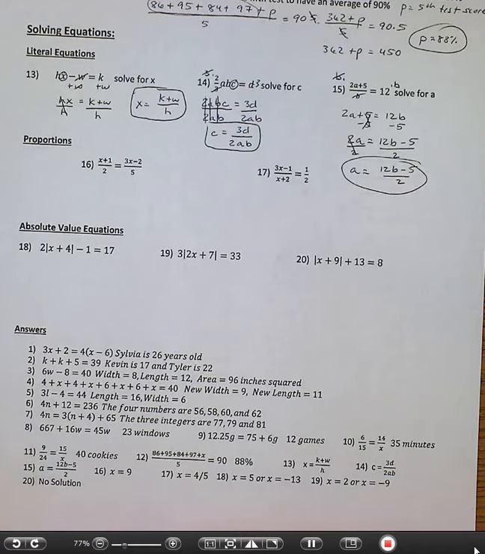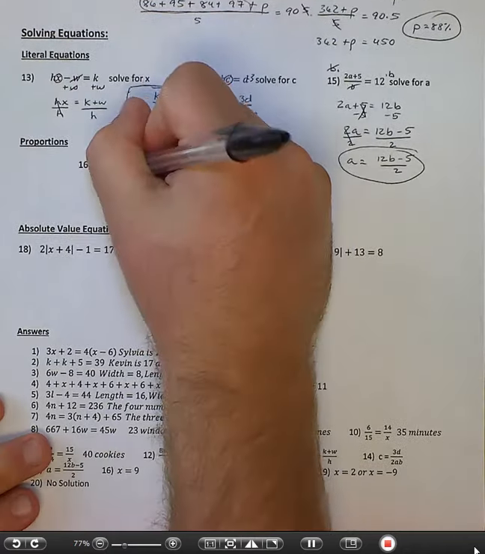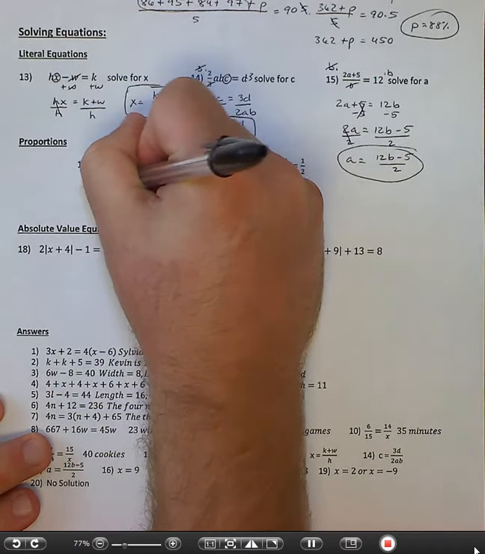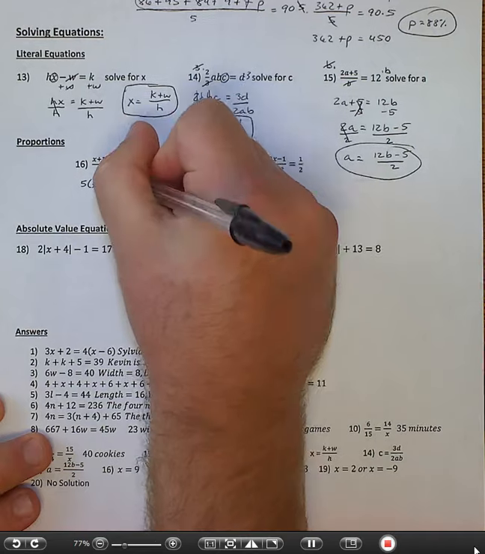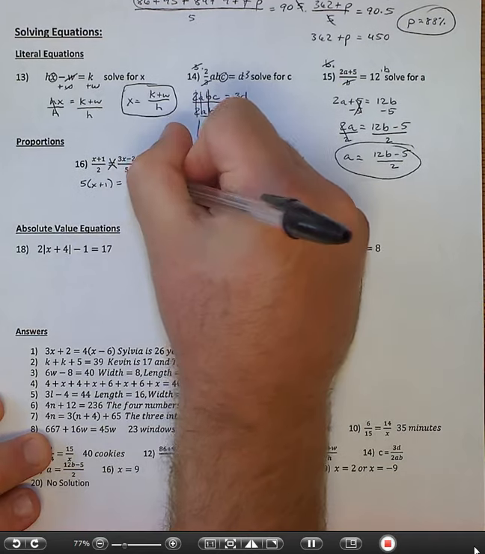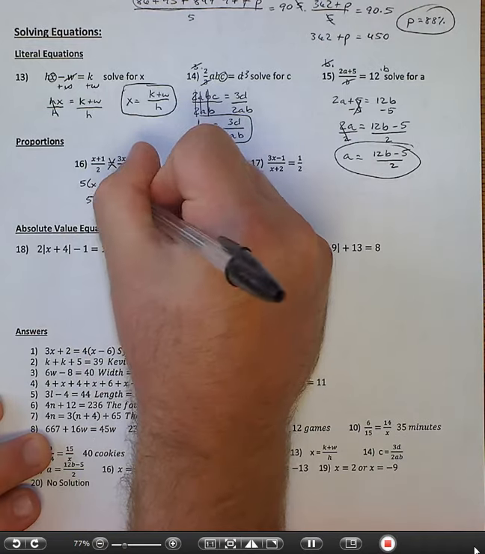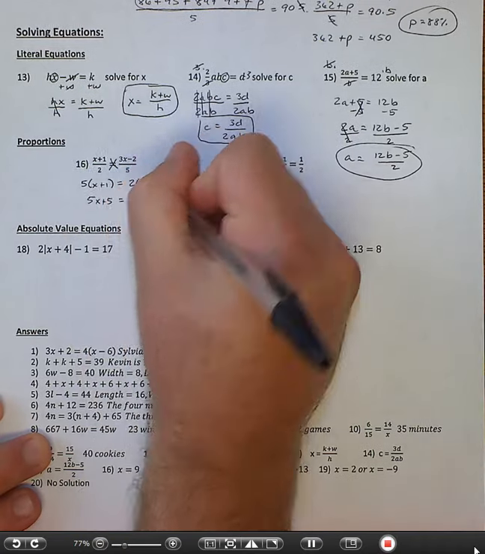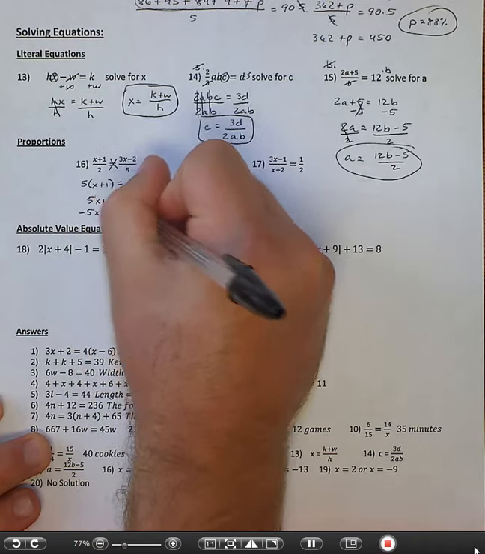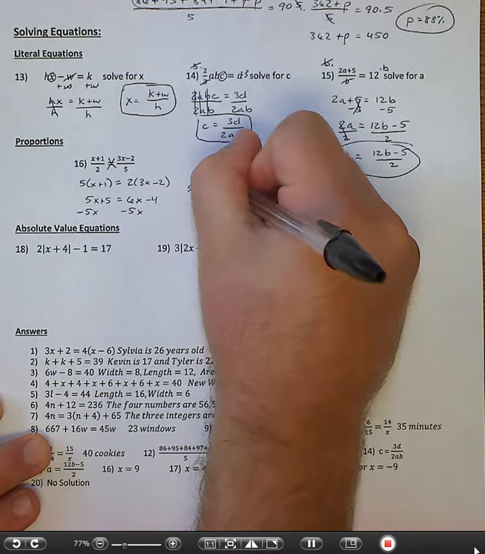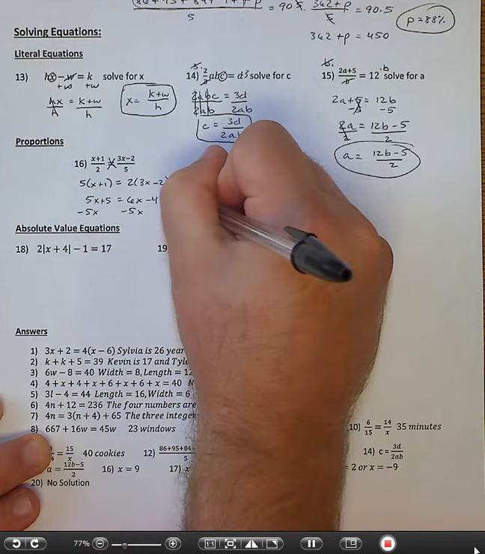Proportions that are already set up for you. Cross multiply. 5 times x plus 1, make sure you include the parentheses, equals 2 times 3x minus 2. Again, include the parentheses. Distribute, I get 5x plus 5 equals 6x minus 4. I'm going to go quickly now. So I get 5 equals x minus 4, add 4, I get x equals 9.